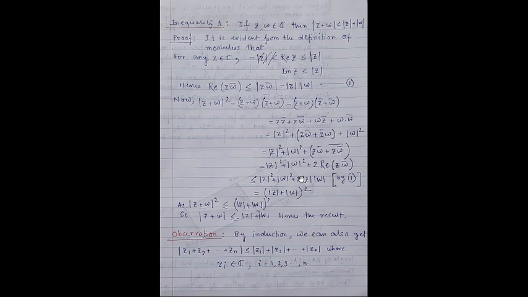Now we are set to talk about the first inequality. Well, the statement is fairly simple. If you have two complex numbers z and w, then the modulus of z plus w is smaller than or equal to the sum of the moduluses of the individual numbers. Well, how to start with this?